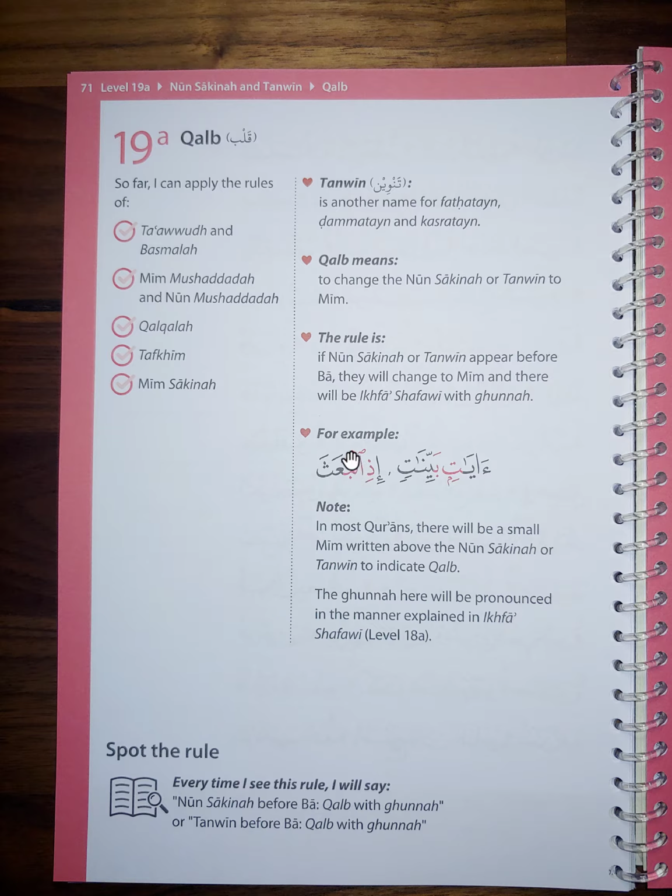Ignore this little meme here. The reason why I want you to ignore it is that meme is a clue for qalb in the Quran to make your life and my life and all of our reading easier. They have added this small mini meme to indicate wherever qalb is. So that's going to give it all away. But just imagine it isn't there.